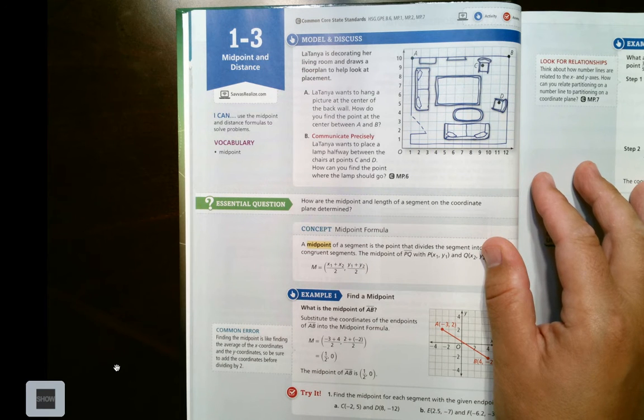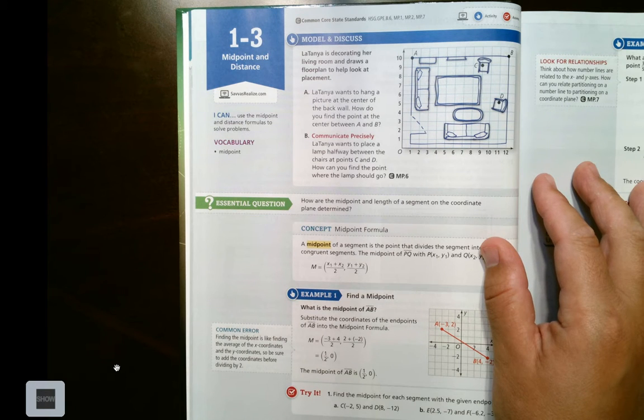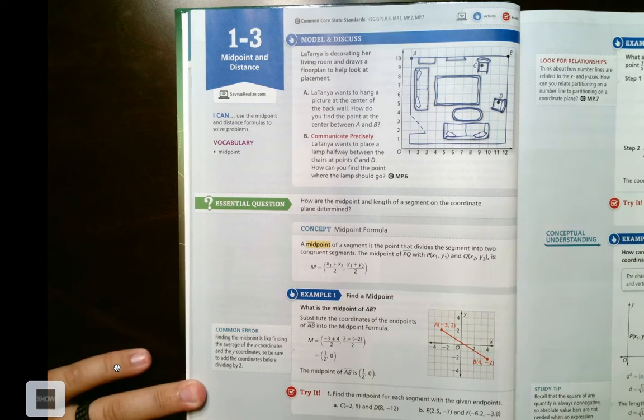The district has come up with certain lessons they want to keep and certain lessons they want to bag. 1.2 was one of the ones they wanted to toss. So we are jumping to 1.3, midpoint and distance. This is a pretty straightforward topic because there are two things it's really asking you to do, and I believe both give you a formula for it. So this should be a pretty straightforward lesson.